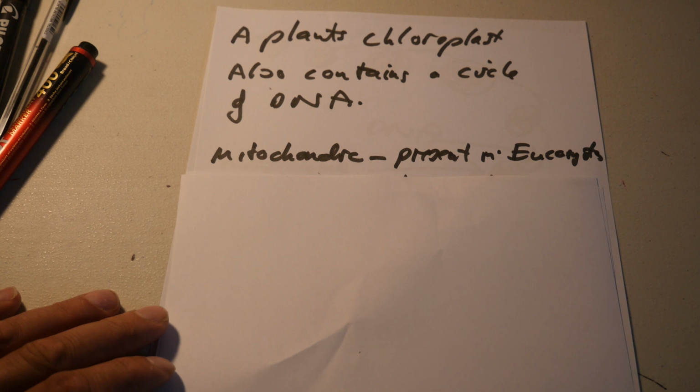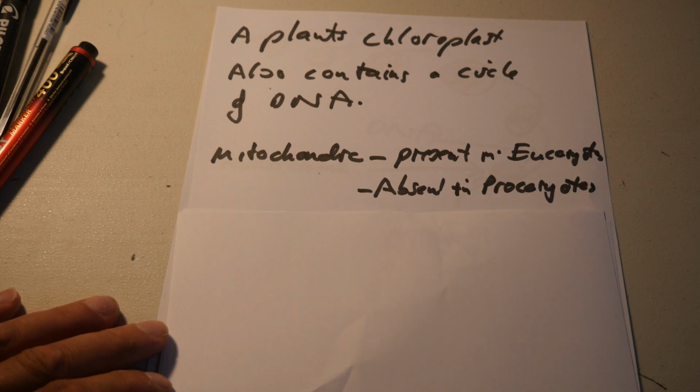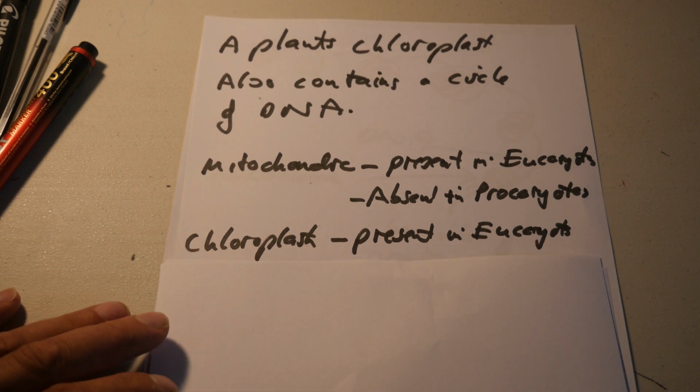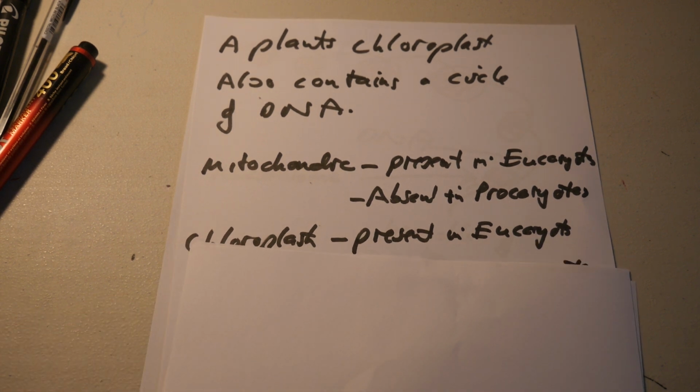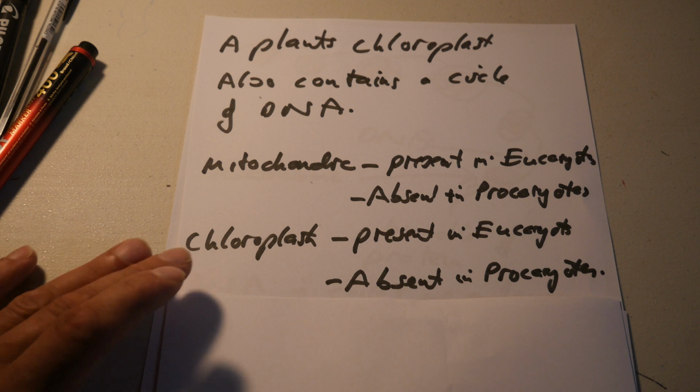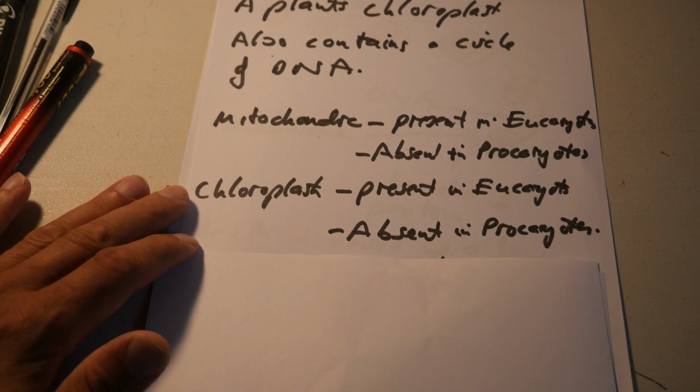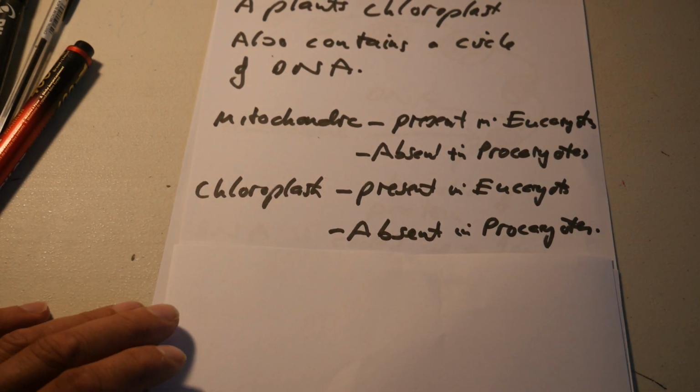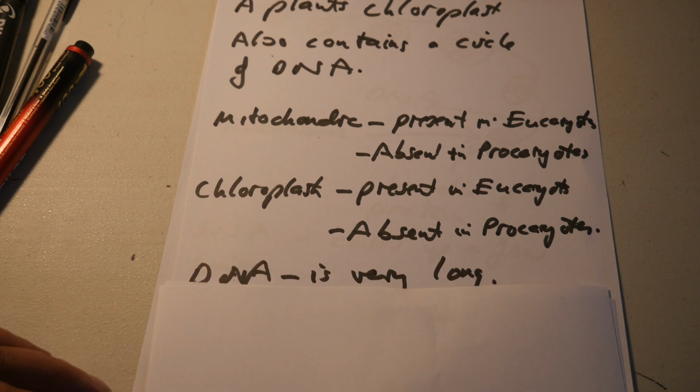Mitochondria are present in eukaryotes. They're absent in prokaryotes. Okay. Chloroplasts are also present in eukaryotes, but are absent in prokaryotes. Okay. Present in eukaryotes, absent in prokaryotes.